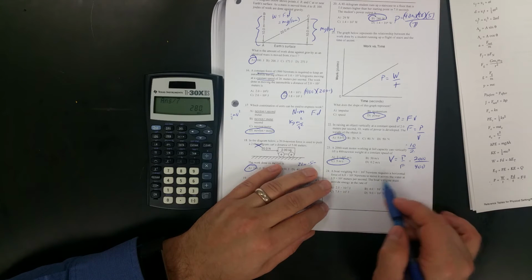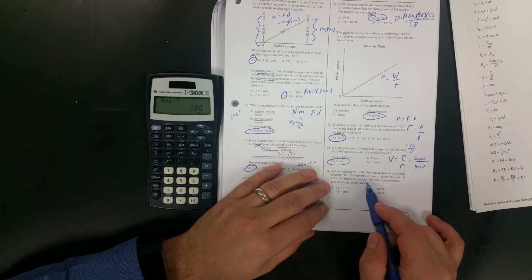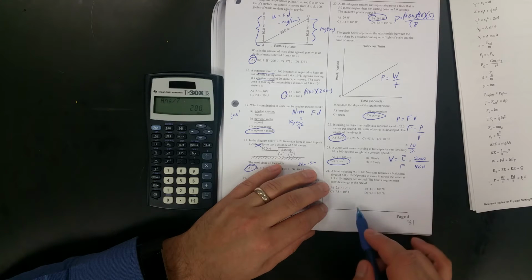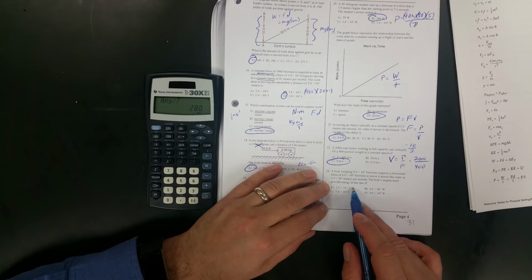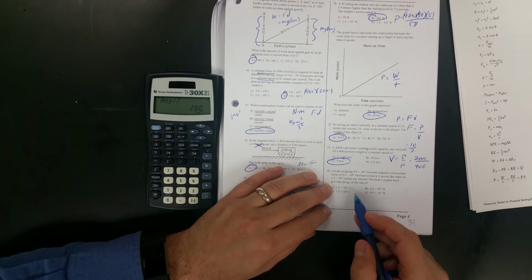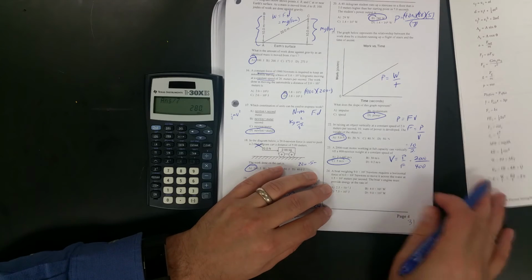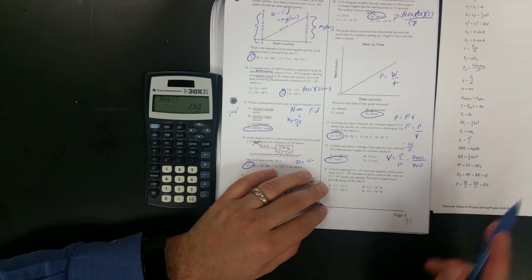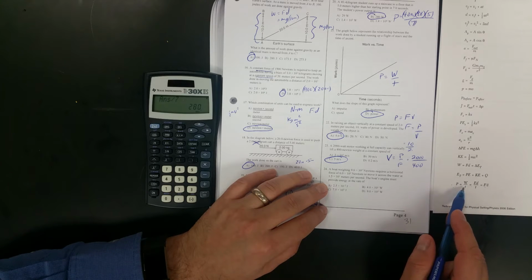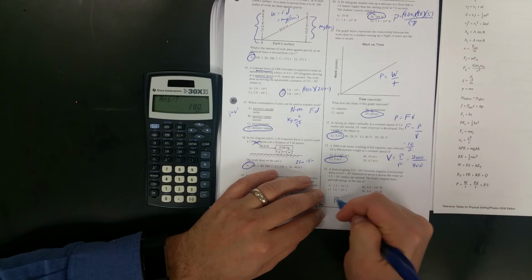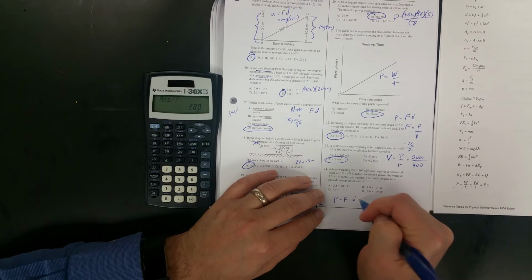A boat requires a force to move it across the water at a certain speed. The engine produces energy at the rate of. So keep in mind, the rate at which energy is produced is energy divided by time. Energy divided by time is the same as work divided by time, because work is the change in energy. So basically we're trying to find the power, and the power is going to be force times velocity.